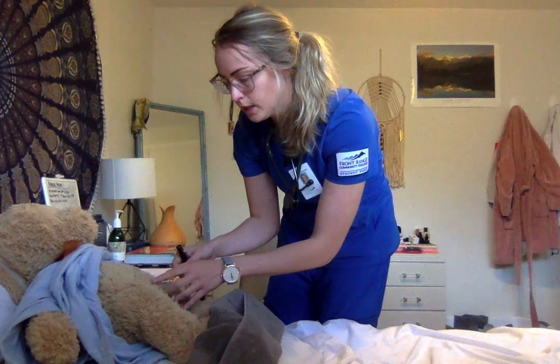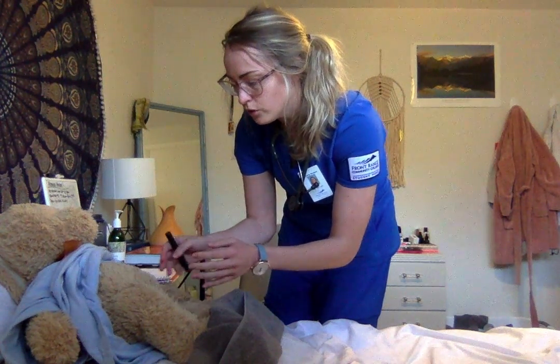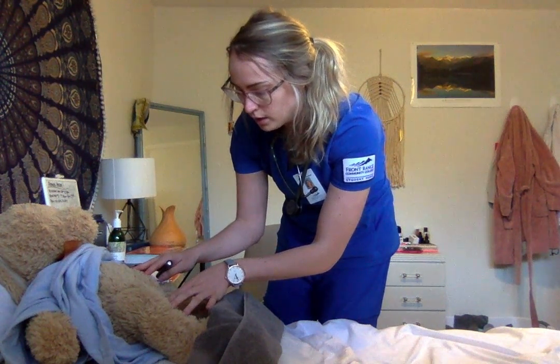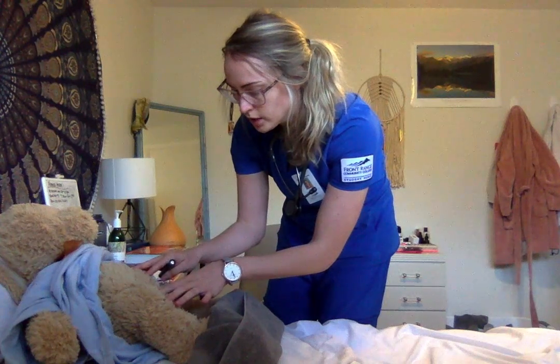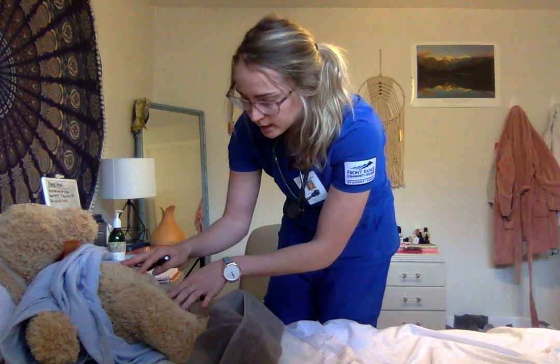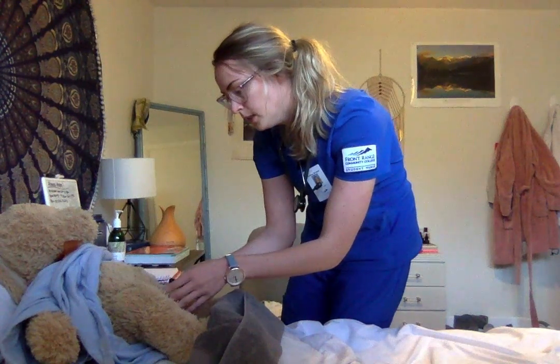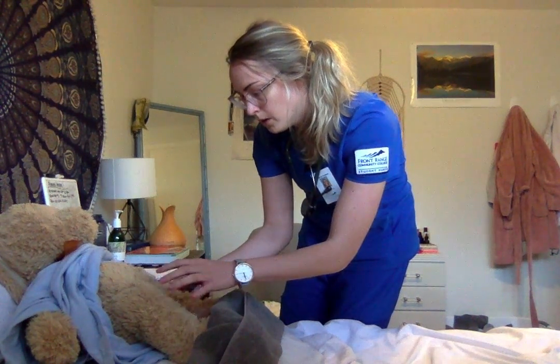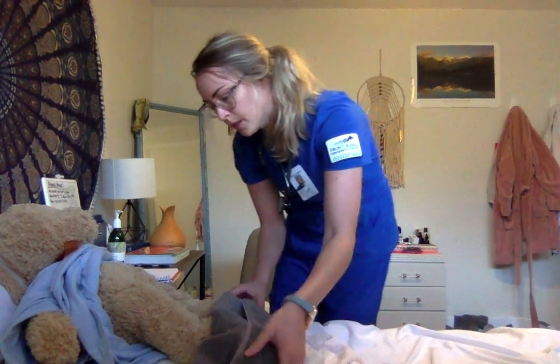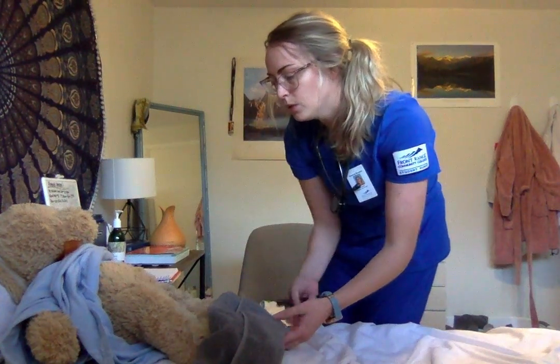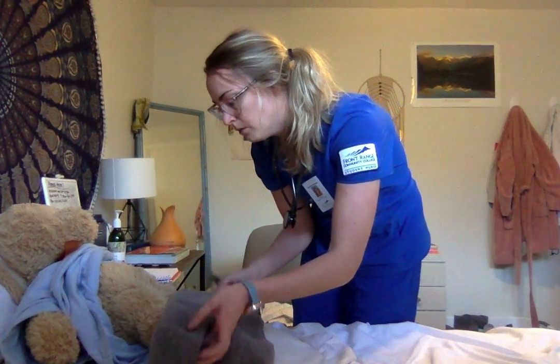And checking the incision, checking for any drainage. All right, so there's a little bit of drainage. I'm going to note that. Most of it is clear, a little tint of yellow. Okay, so the drainage is pretty normal. It is red and a little inflamed.